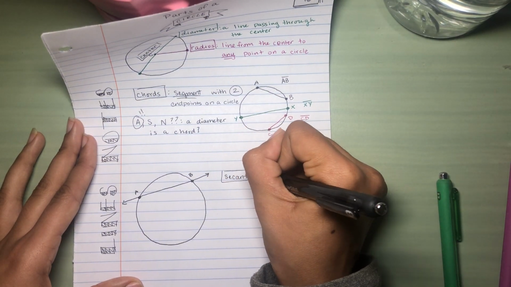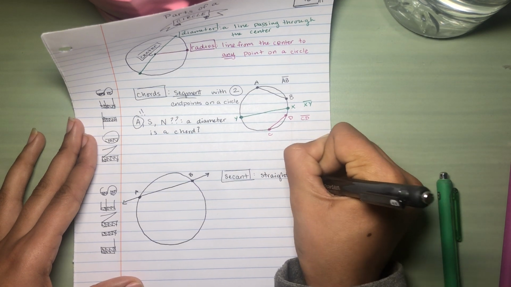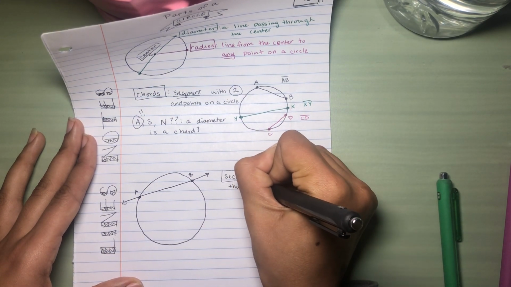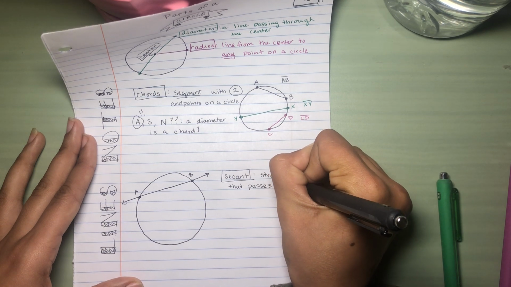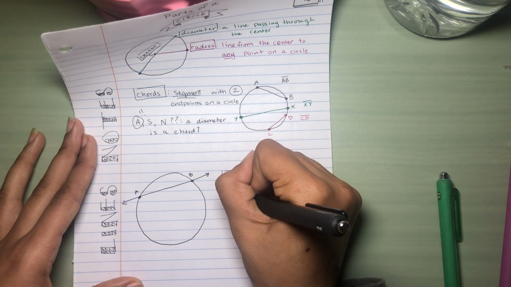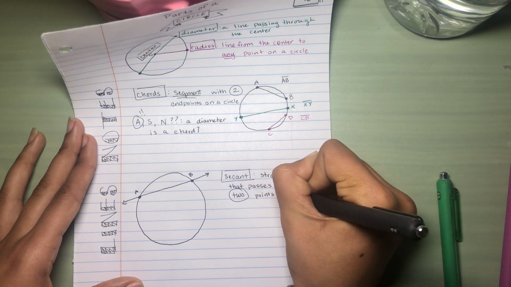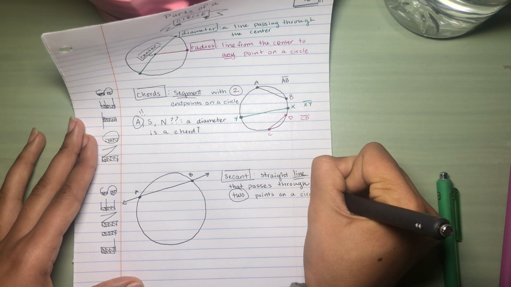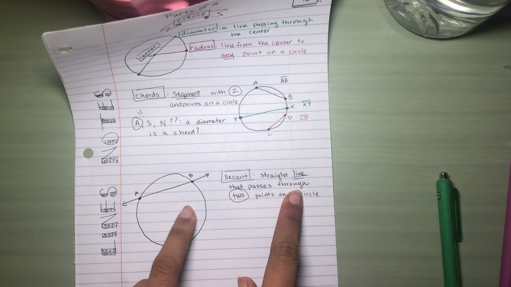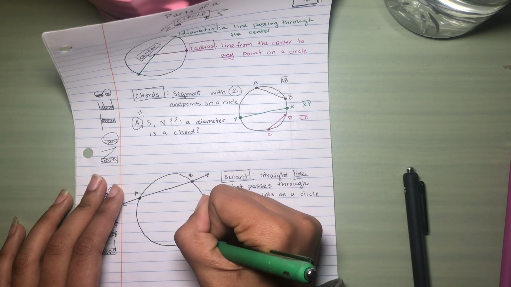So a secant is a straight line that passes through two points on a circle. So this is important. It's a line. It's not a segment. It's a line that passes through 2 points on a circle. New vocabulary word.